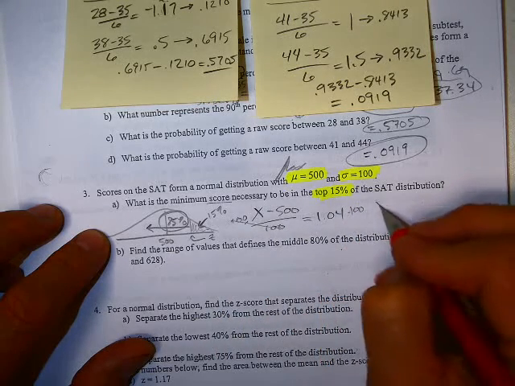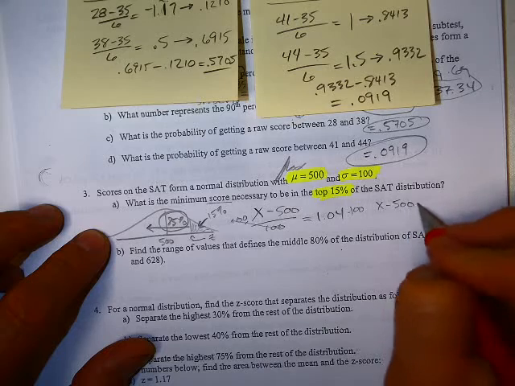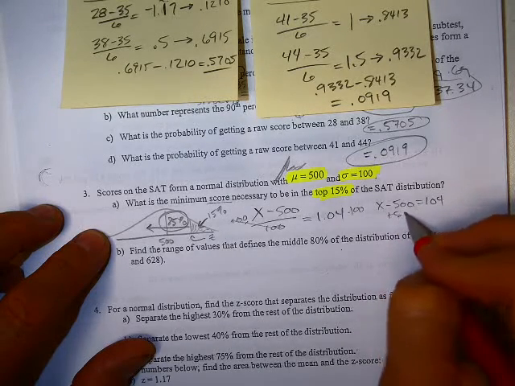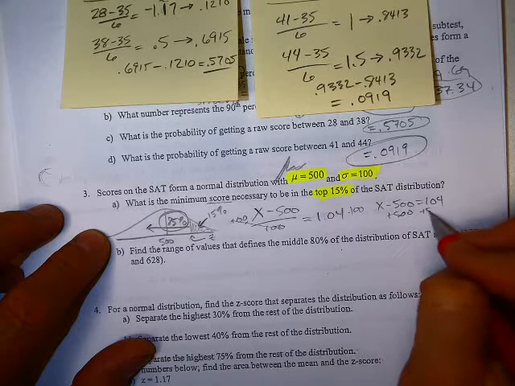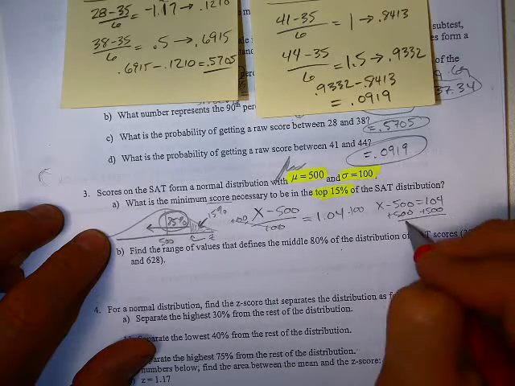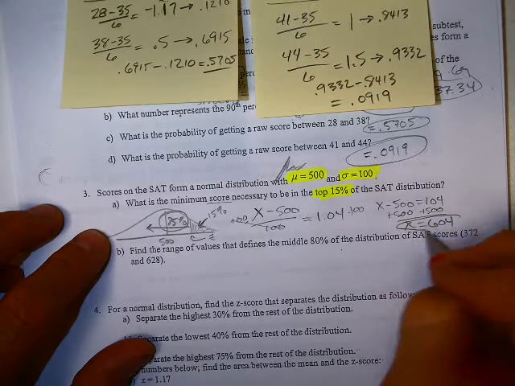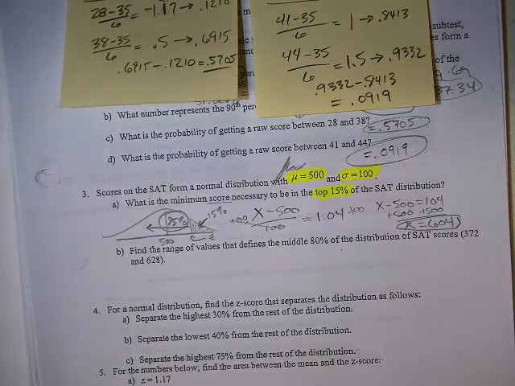And so what I get is x minus 500 equals 104, and I add 500 to get my final score. X equals 604. That is the score you'd have to get on this SAT to be in the top 15% given that information.